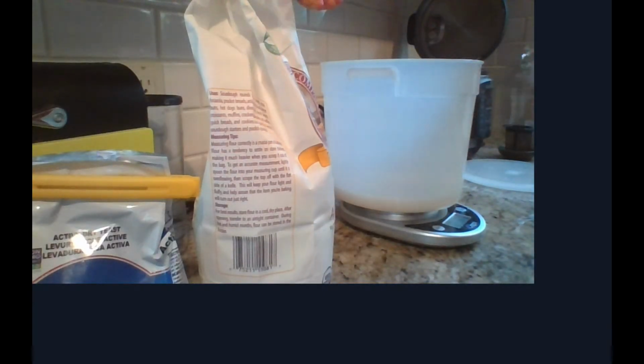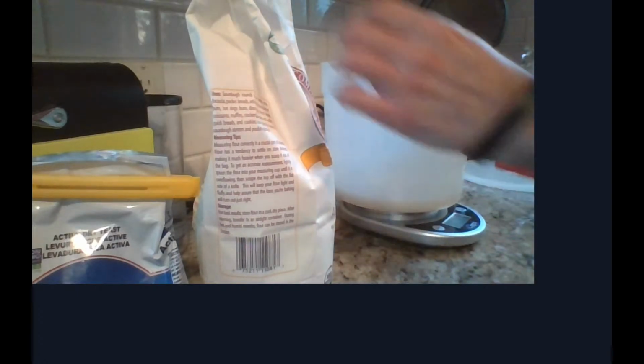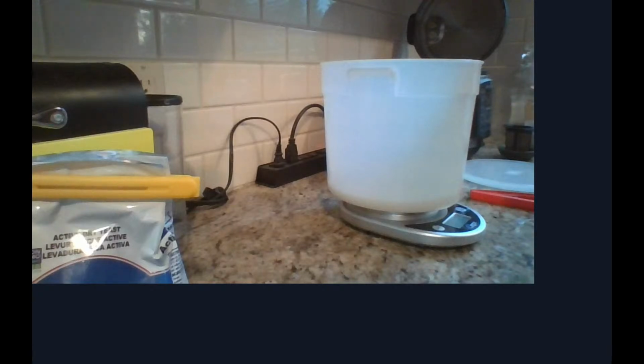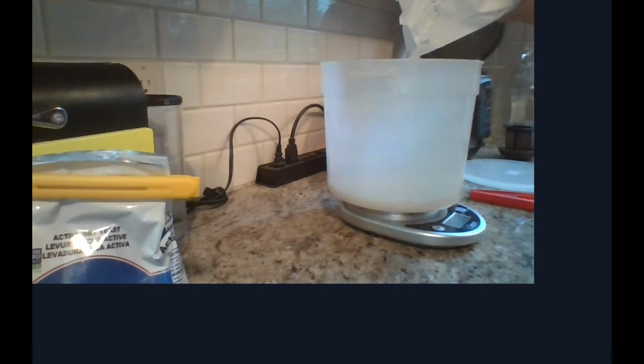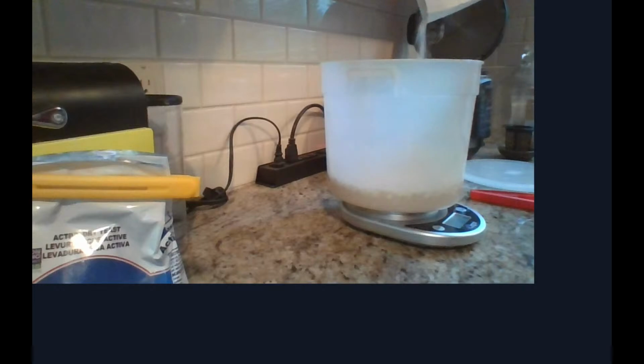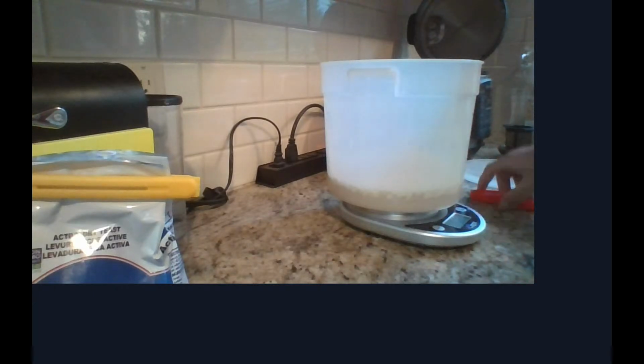Then we want 500 grams of flour. So we're going to take this big bag and start pouring it in until we've got 500 grams. The reason I had this overhead view is because I wanted you to see what it looked like to mix this flour. Unfortunately, you will not have that privilege, but you can see what I do with my hands.